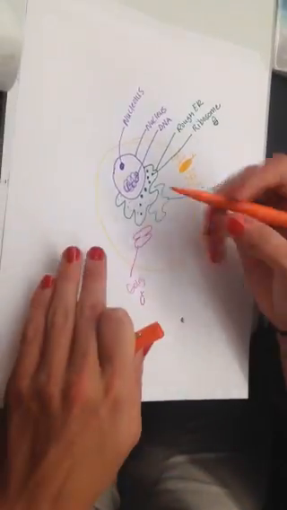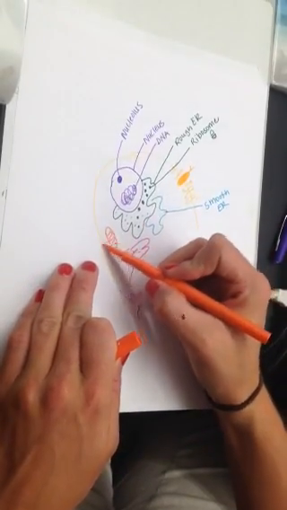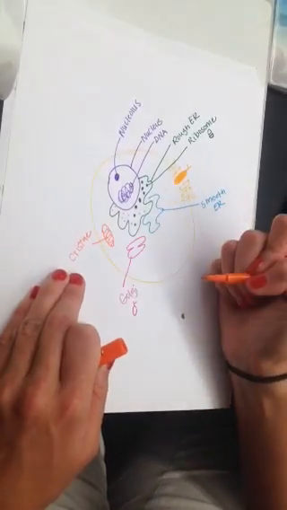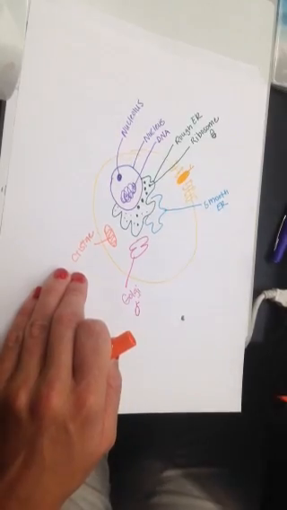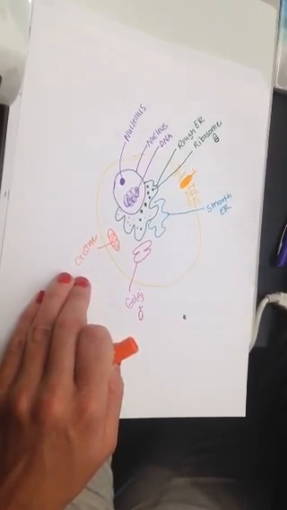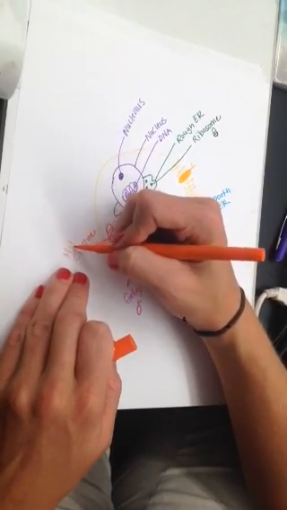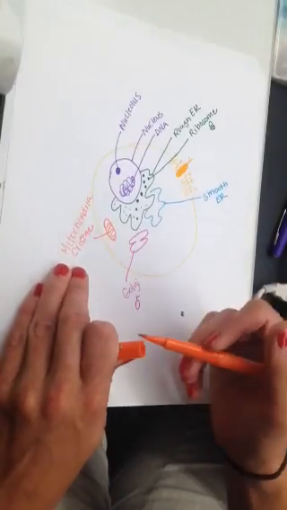Okay. The mitochondria has a double membrane, and the mitochondria has cristae inside it. And remember from your notes, the mitochondria has its own DNA, it has its own ribosomes, and it has a phospholipid bilayer inside it called cristae. This is the mitochondria, and this is where ATP is made, inside the mitochondria.